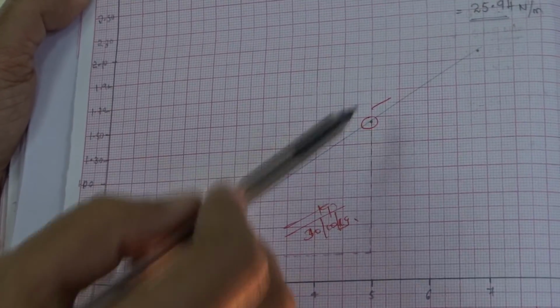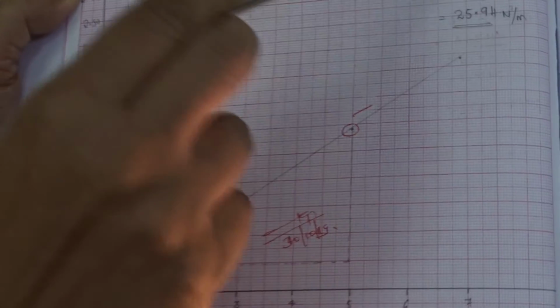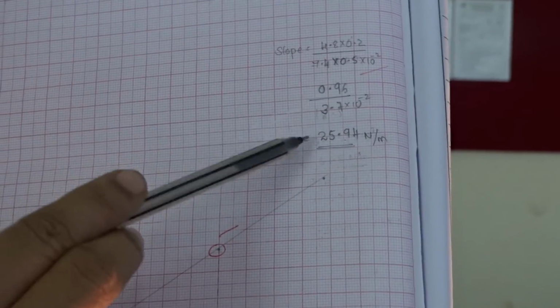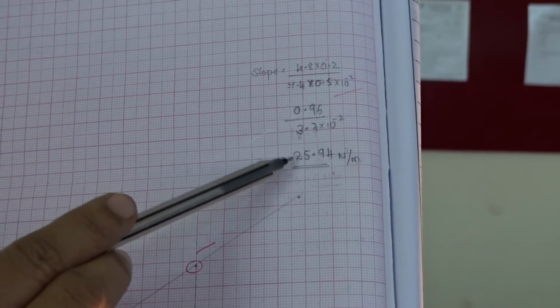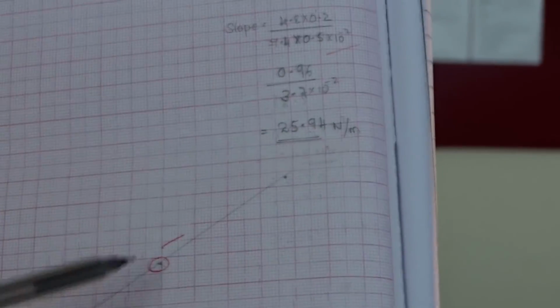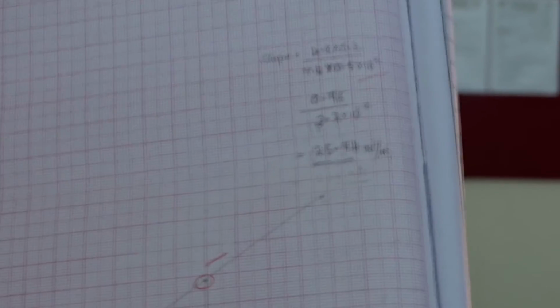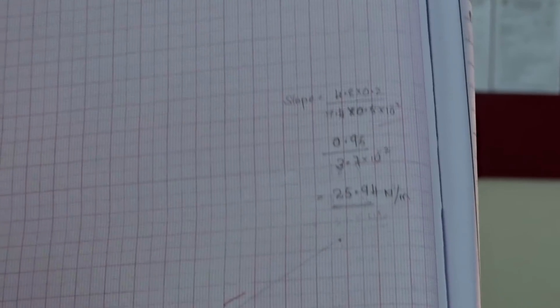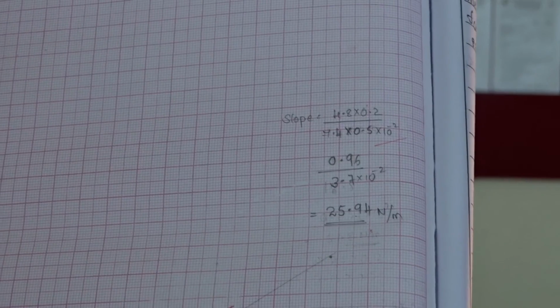Then mark the points, find out the slope. Here you have to calculate the slope, substitute the values. For example, you get 25.94 Newton per meter. Substitute the values, measure this, multiply that by the y scale, measure this, multiply by the x scale, you get this much. This is for parallel combination.